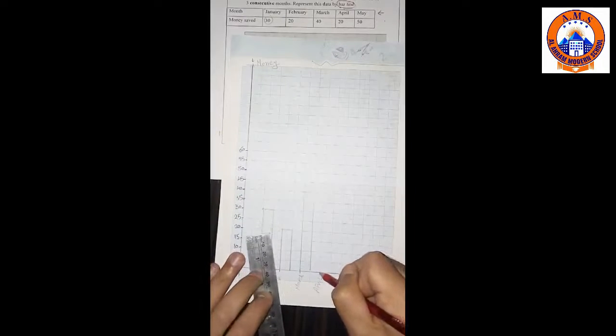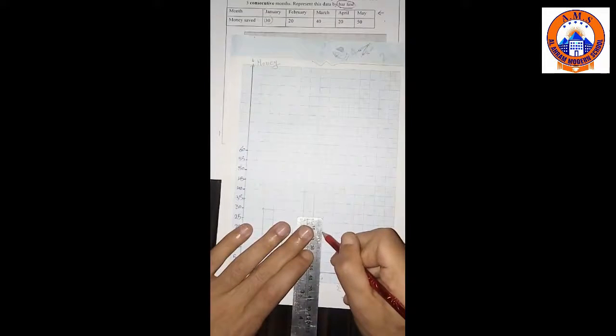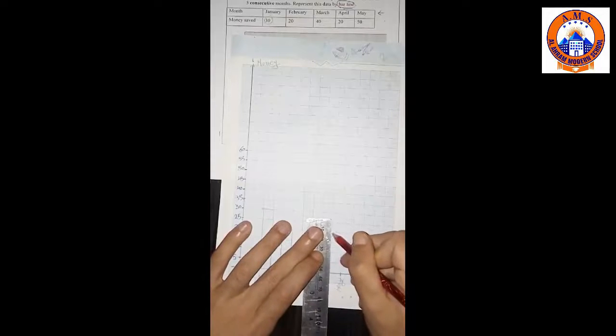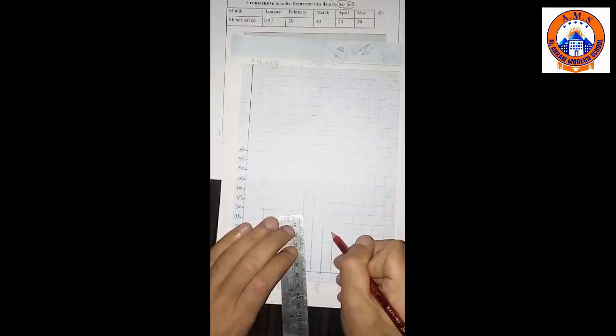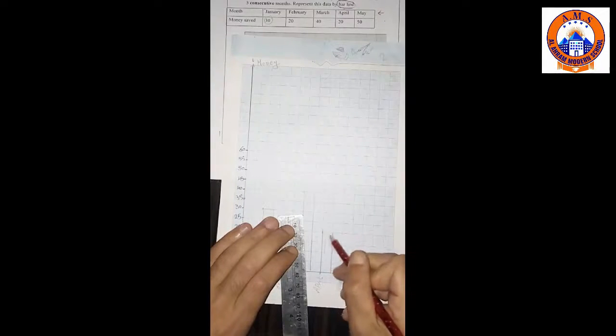Last one, April, he saved 20. I'm gonna go from April up to 20. I'm gonna take it one square and shade it.